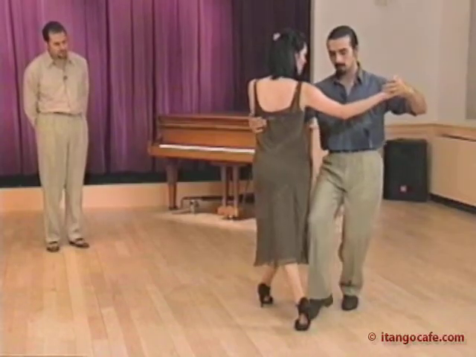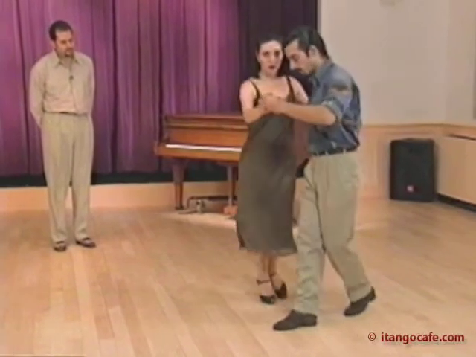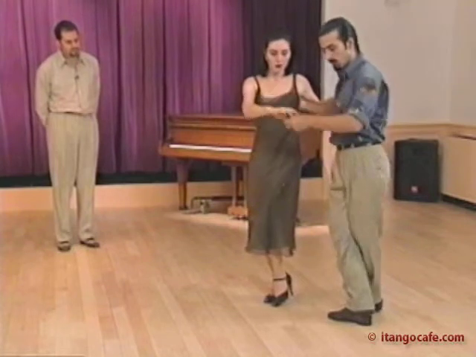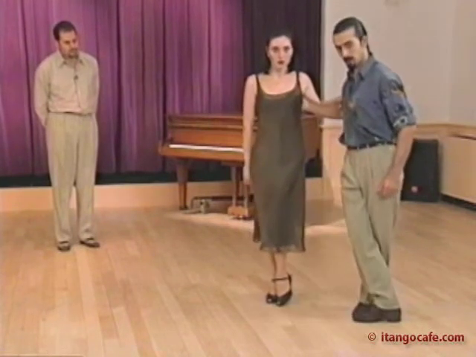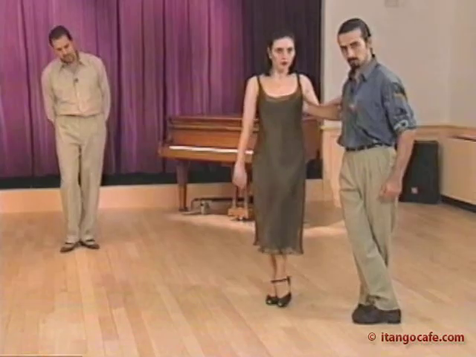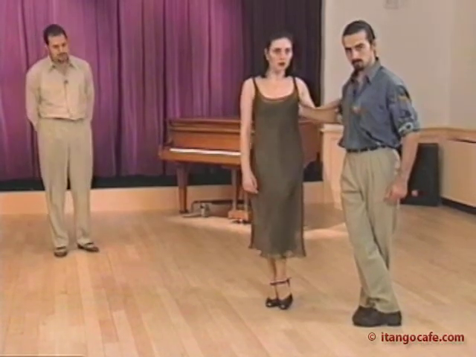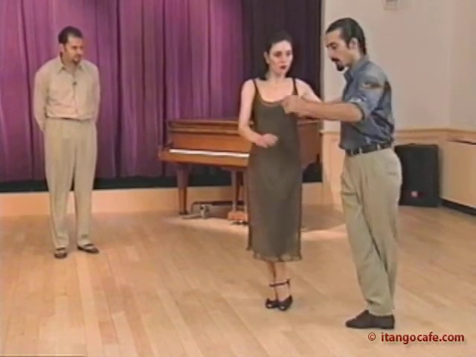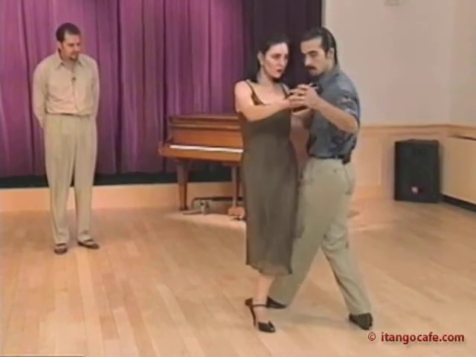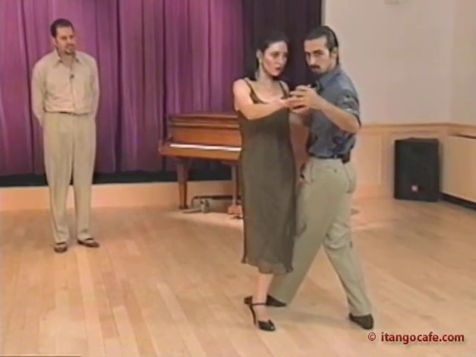We do a sacada with our right, and we return. In the moment that we do the sacada with our right, we also bring it back and cross in front of our left. And we change legs, and then we're going to do the sacada with our left.